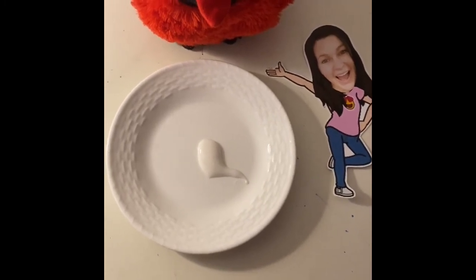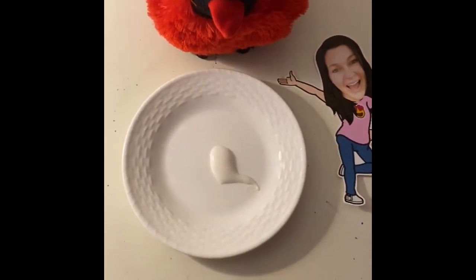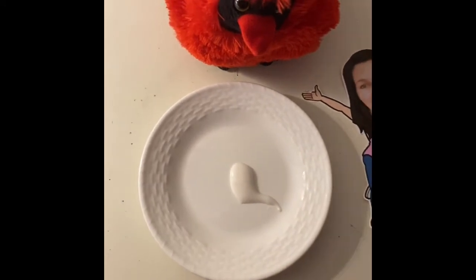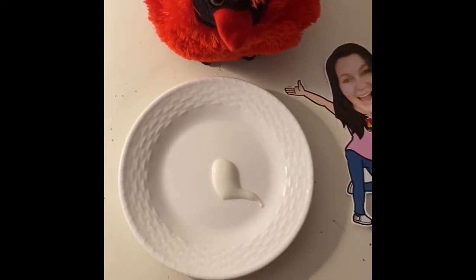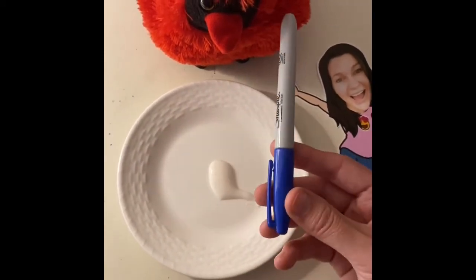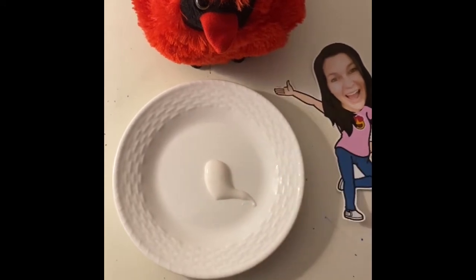It doesn't have a particular shape. It could be in whatever shape I squeeze it in. So when I squeezed it, it kind of came out in this little blob with a tail. But toothpaste can really be made into any shape, right? It doesn't have a specific shape. Like this marker has a specific shape. It's always going to stay in this shape.